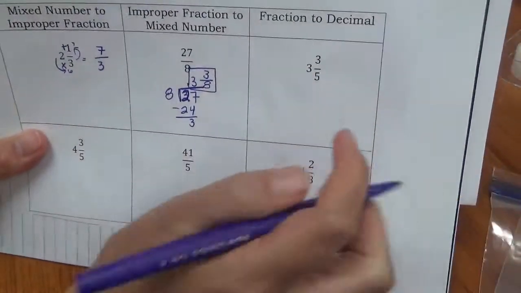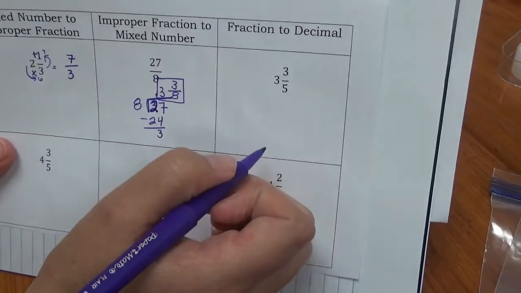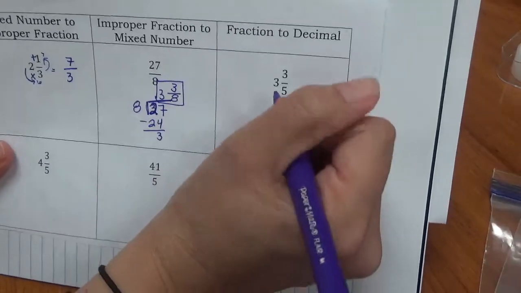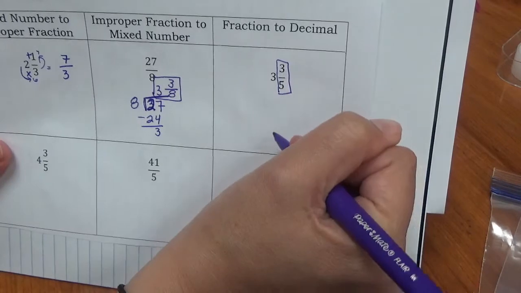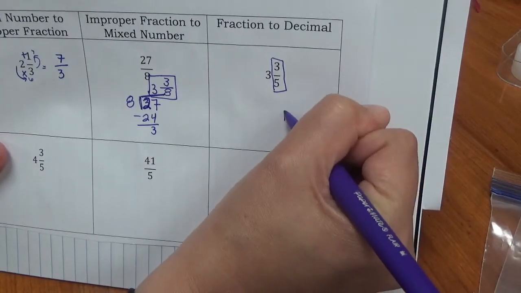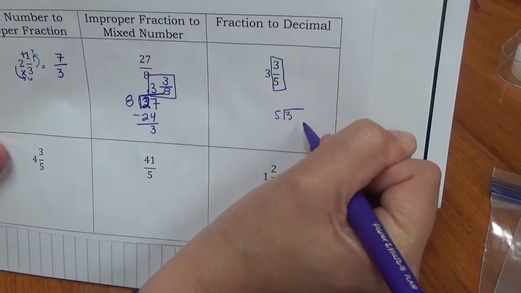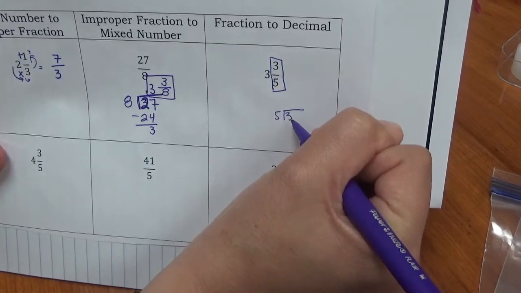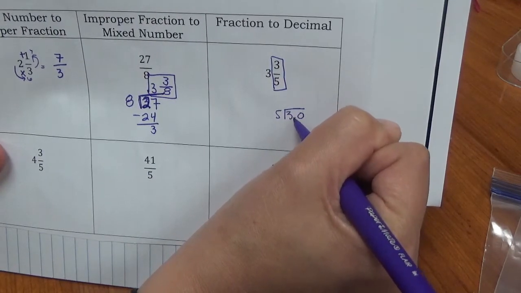All right. For the last part, if I want to make a fraction into a decimal, I need to convert the fraction portion. So this is what's going to turn into a decimal. So I'm going to go top in, bottom out. I need to put a decimal and a 0 right here.